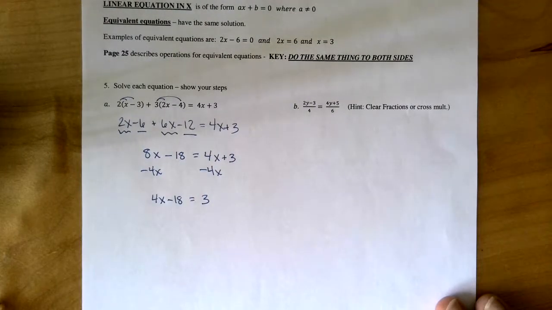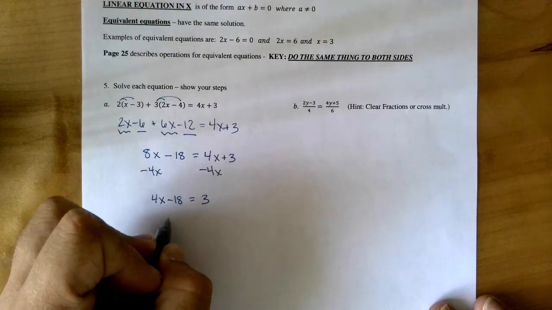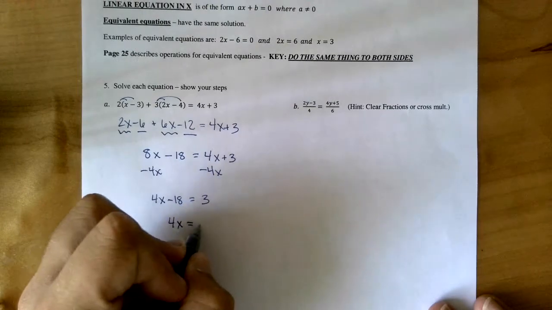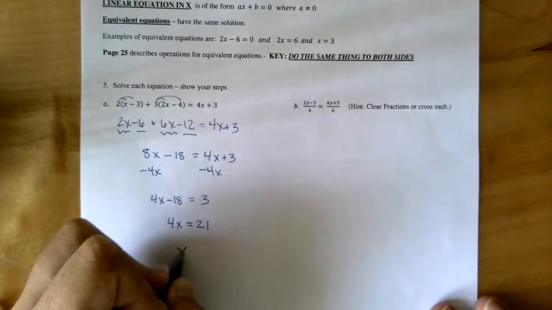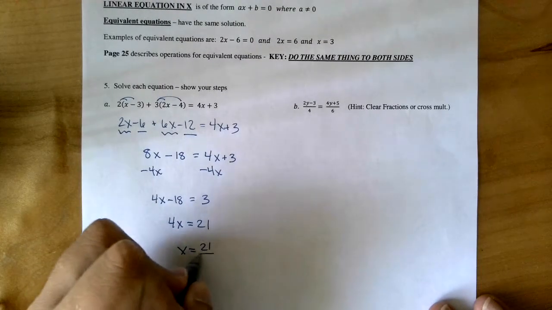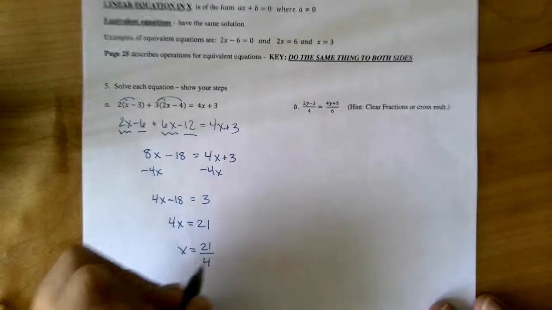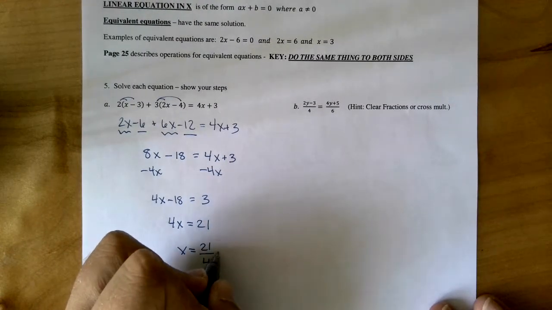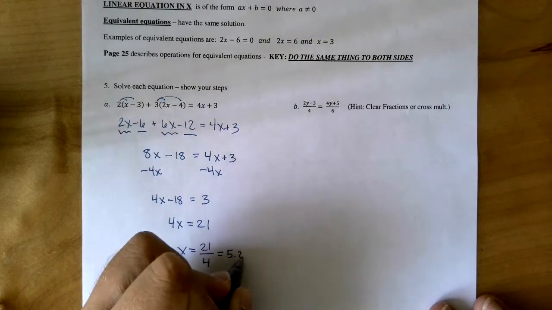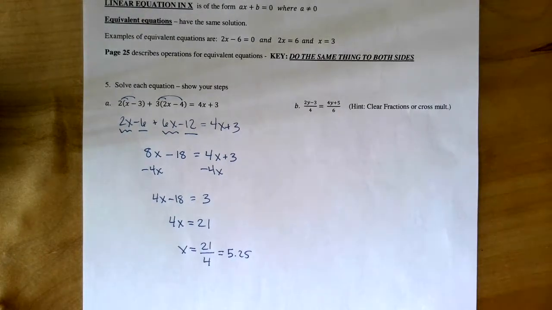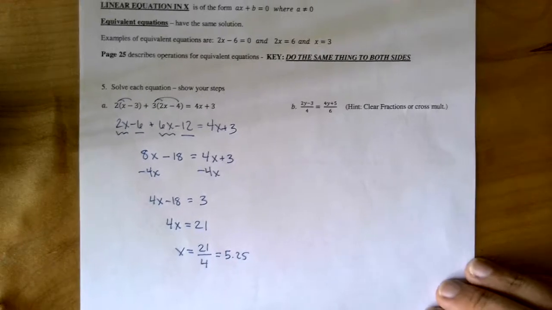Then this becomes a 2-step equation, which you guys have done since middle school, so I'm confident you guys could do the rest of this equation on your own and get that x is equal to 21 over 4 or 5.25. So being able to solve equations like these, things that I should be able to assume you can do rather flawlessly now that you're in pre-calc.